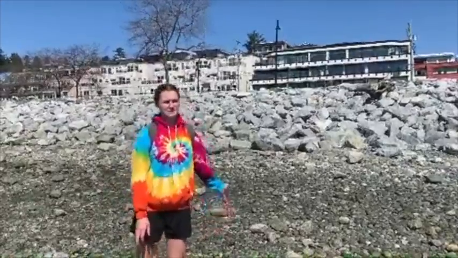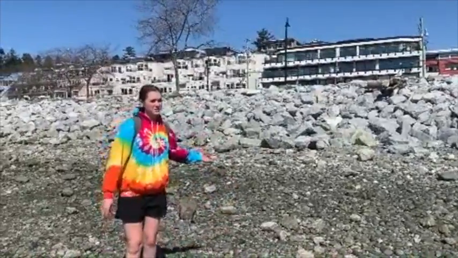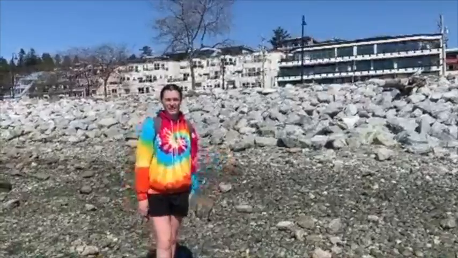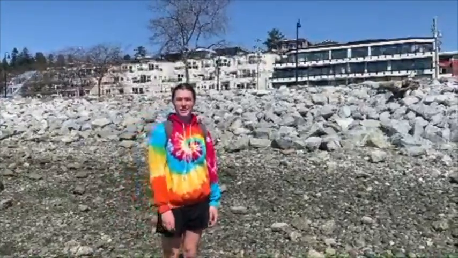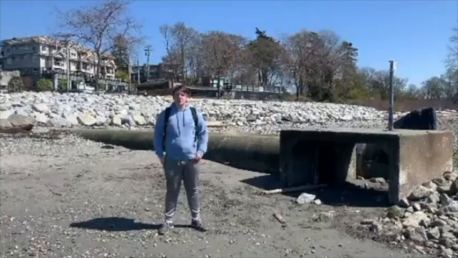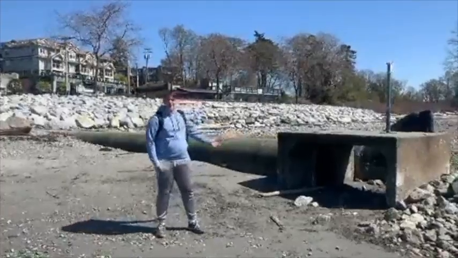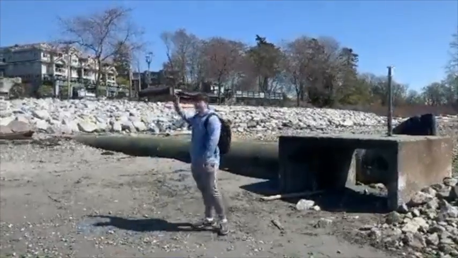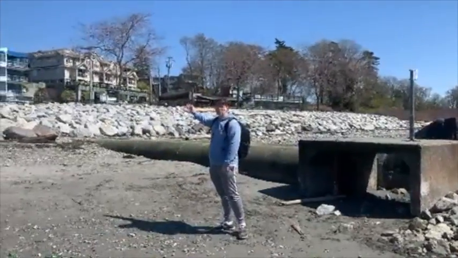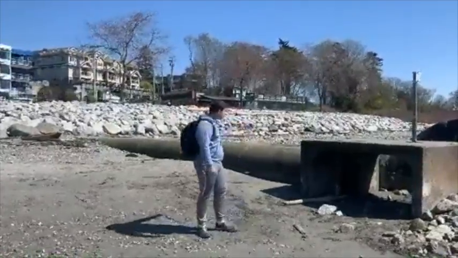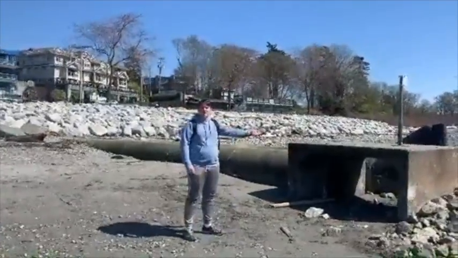Riprap is human-placed rocks or boulders or even logs that prevent hydraulic action from eroding the coastline. Storm sewer outlets: when heavy rain happens on the other side of the levee, it goes into the storm drains and then comes out here.